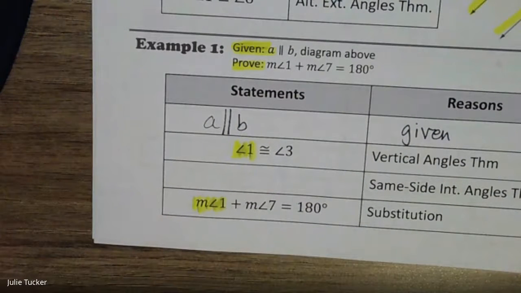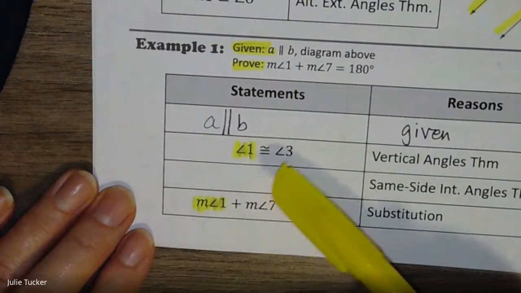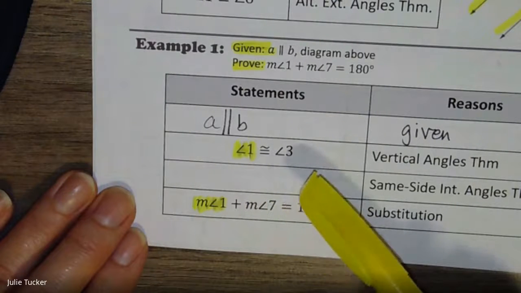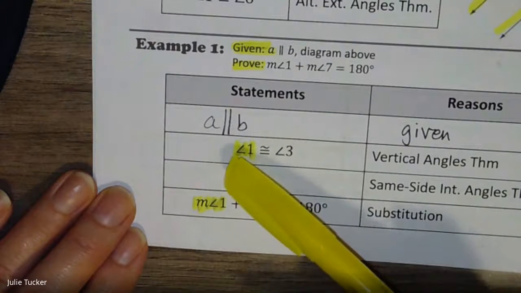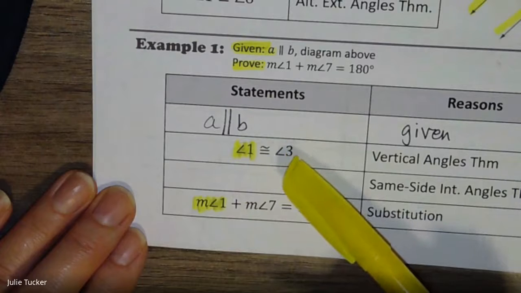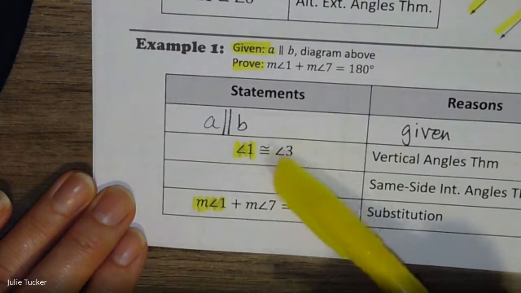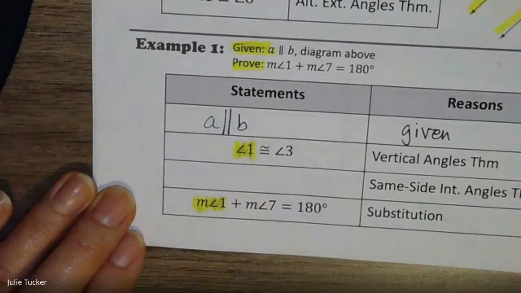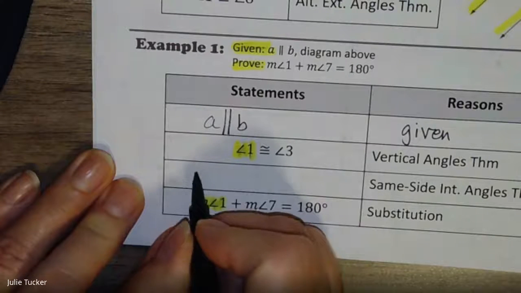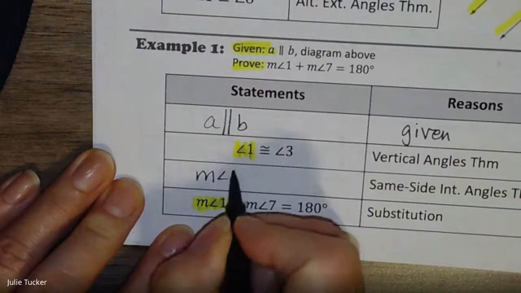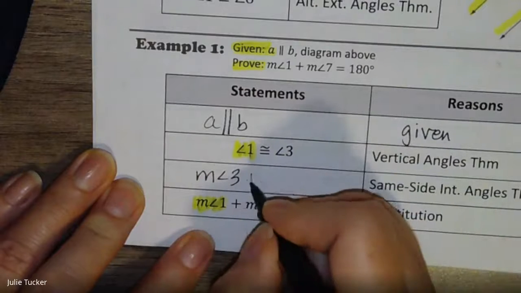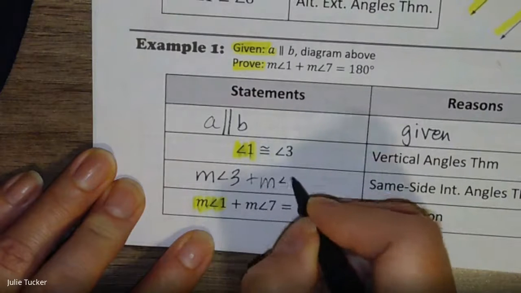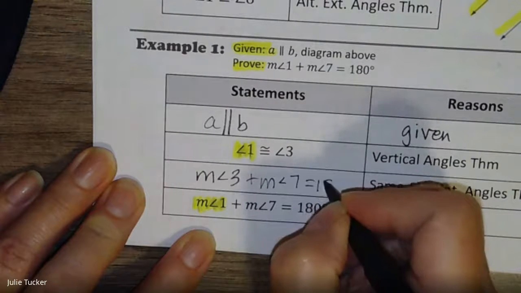If they've done a replacement, it has to be from something that you know is equal. So they've probably taken what used to be angle 3 in the equation and replaced it with angle 1 right there. So if I go backwards from that, I can put angle 3 where the angle 1 is and just rewrite everything else the same.